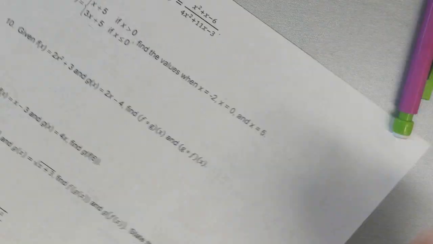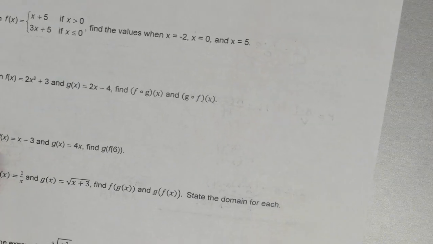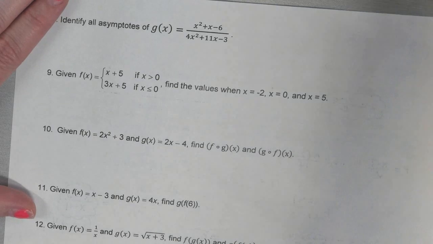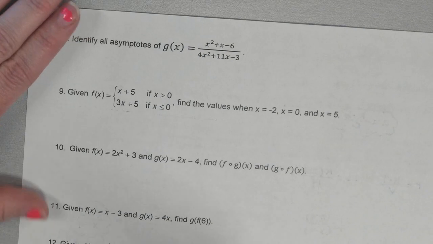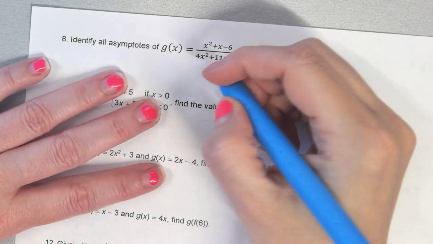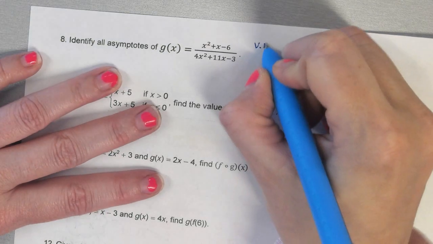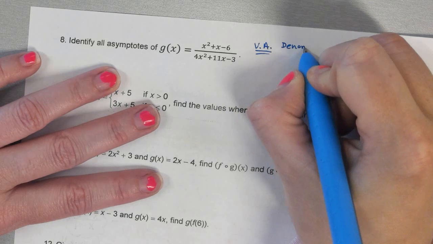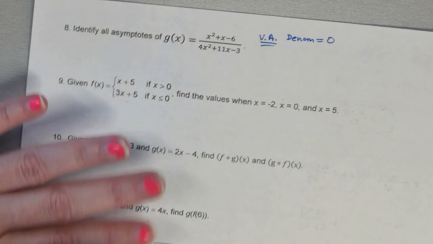Alright. So 8 is identifying all of the asymptotes. There won't be any graph there, so you will have to know how to find them. Okay, so the vertical asymptotes, again, you just take the denominator and you set it equal to 0.